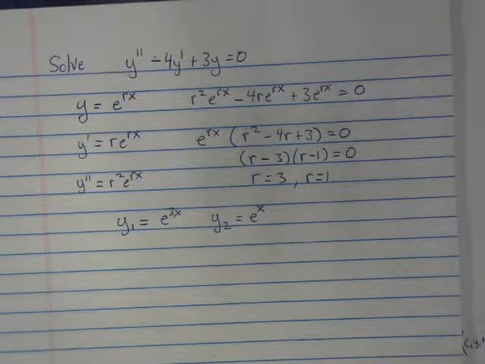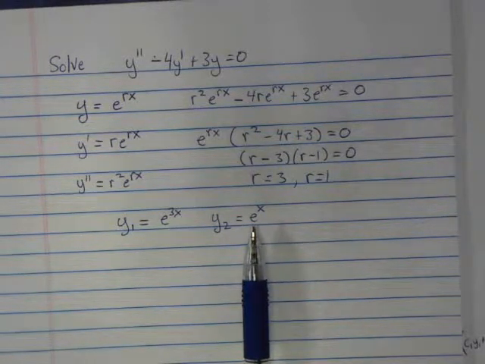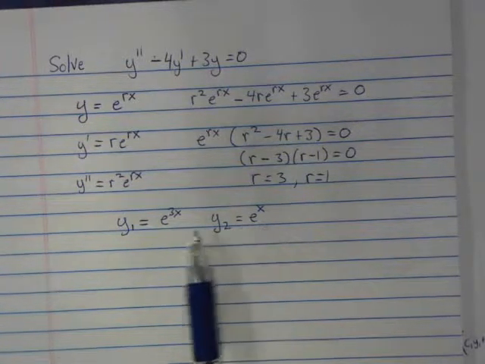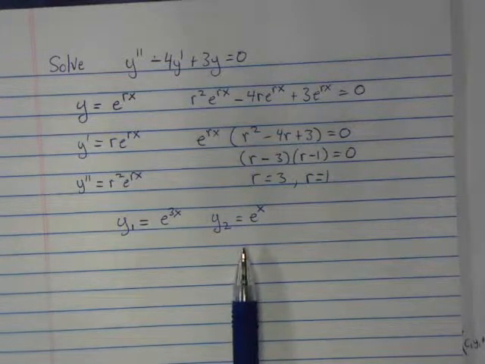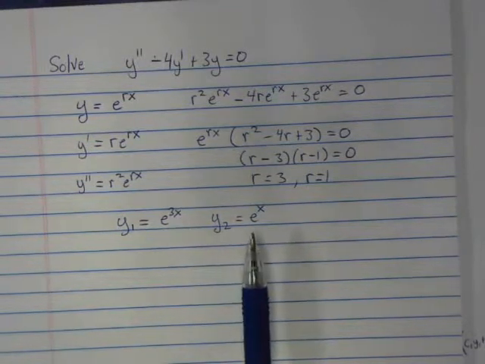I like this. Are those solutions linearly independent? You can use the Wronskian to check. These 2 solutions are indeed linearly independent. So according to that theorem we had a few minutes ago, once I find 2 linearly independent solutions, what do I have?